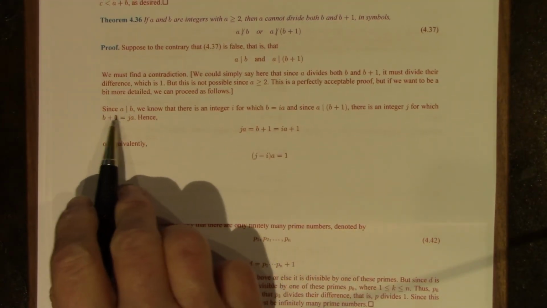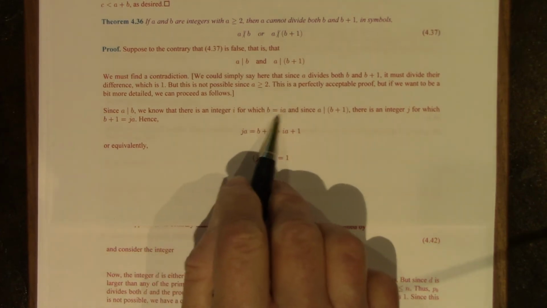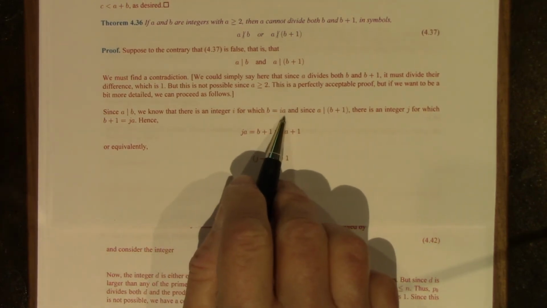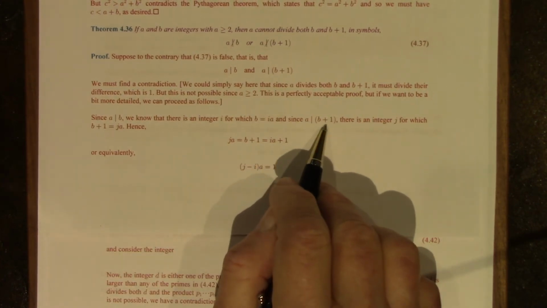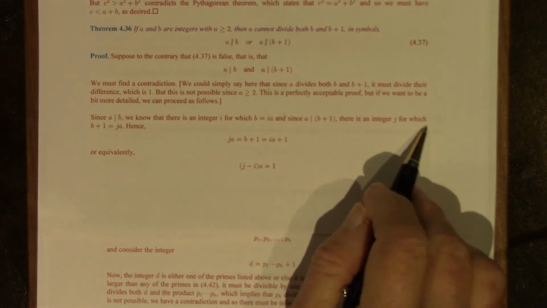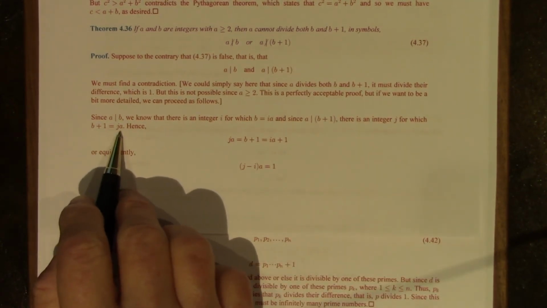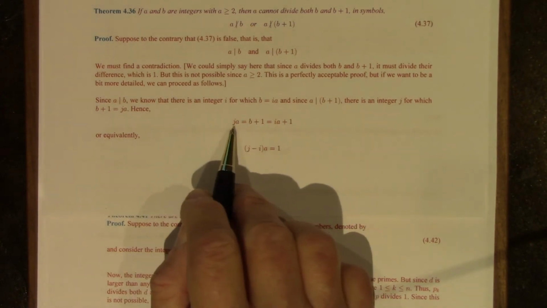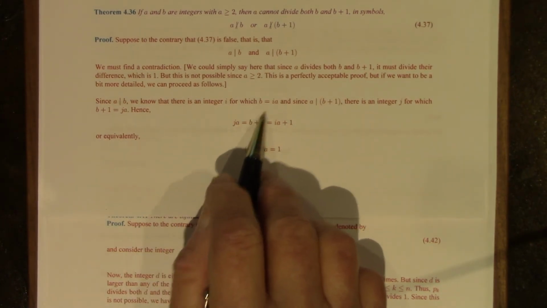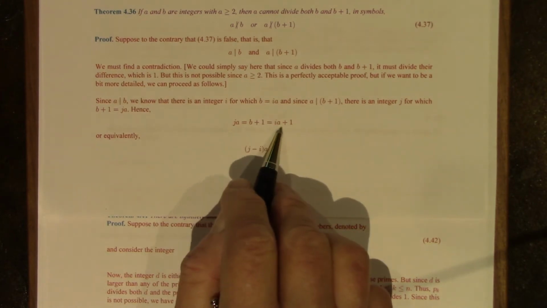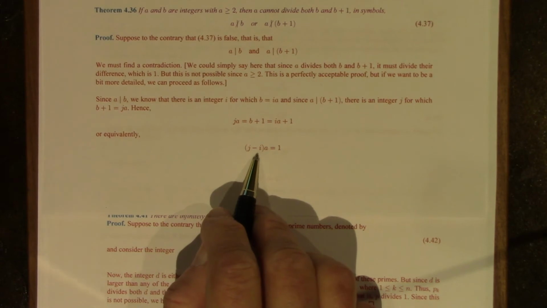And here it is. Since A divides B, we know there's an integer I for which B equals IA. That's the definition of divisibility. And since A divides B plus 1, there's an integer J for which B plus 1 equals JA. Therefore, JA is B plus 1, and we substitute, and we get IA plus 1, or equivalently, we do some algebra.